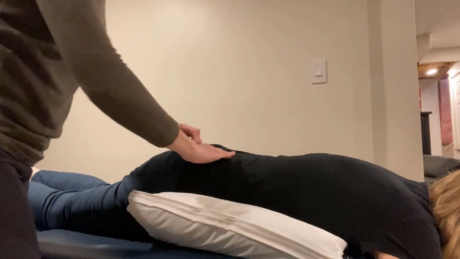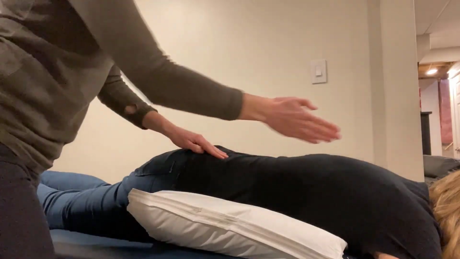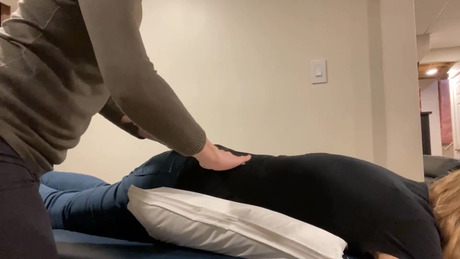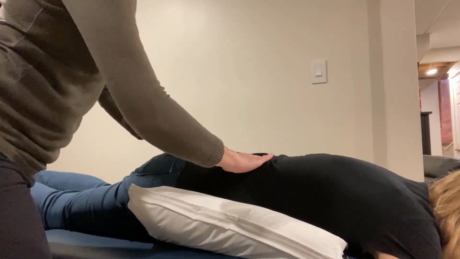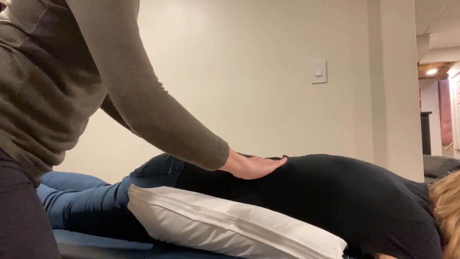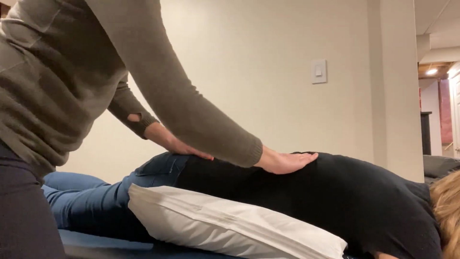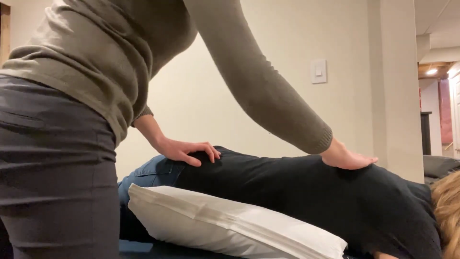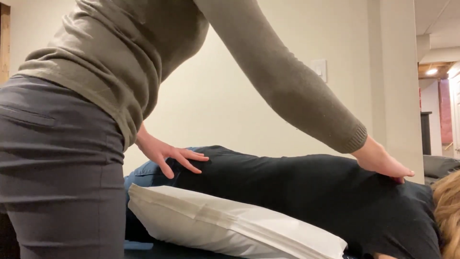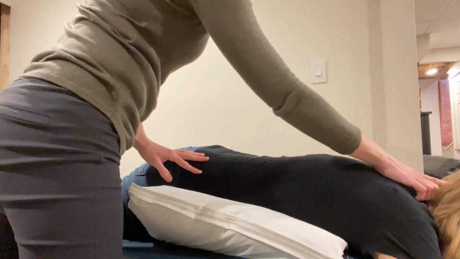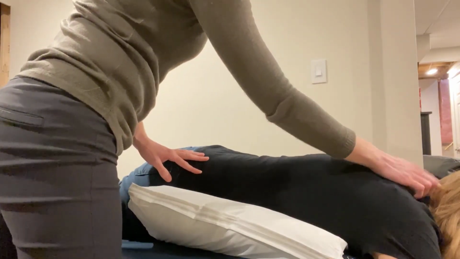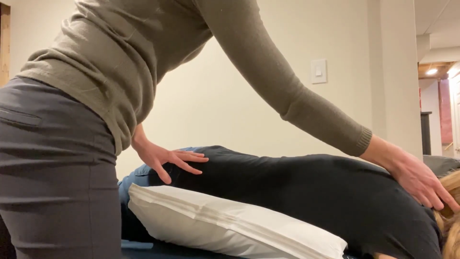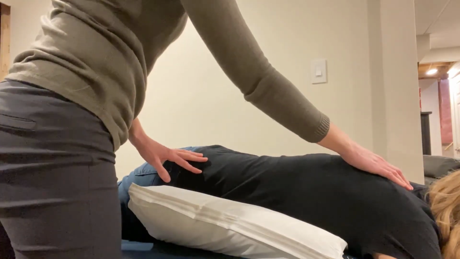So from here, the Erector Spinae run superior to inferior. So I'm going to cross-fiber along the Erector Spinae. They have attachment onto the ribs. They also have attachment onto the occiput and the mastoid process. So I will continue my cross-fiber palpation all the way up until I get to the occiput, and the mastoid process is just behind the ear. It's a bony prominence just behind the ear, and that's where I'd finish my palpation.